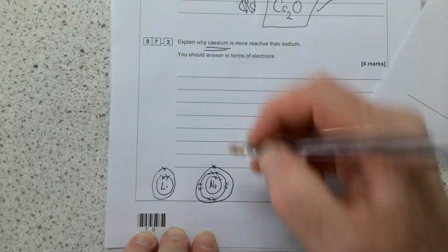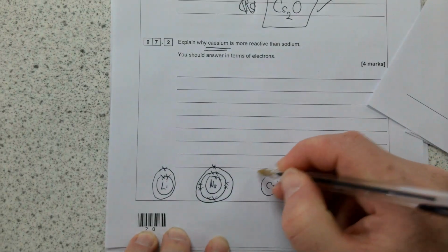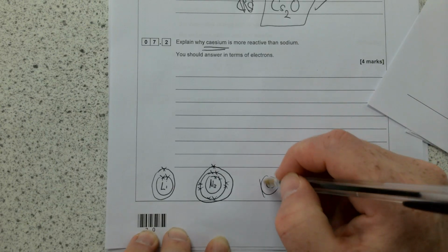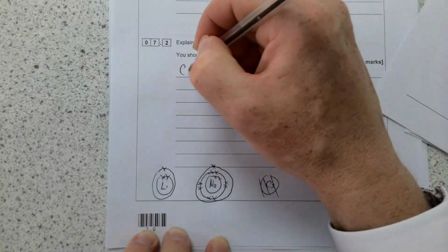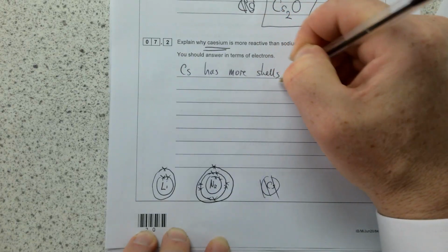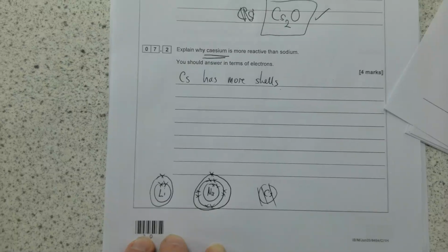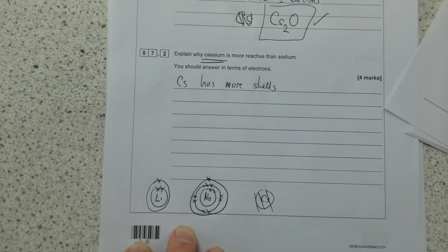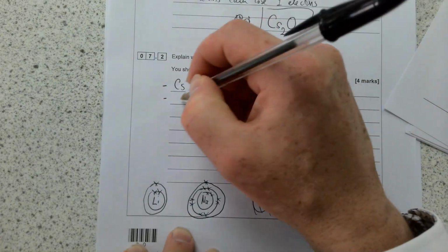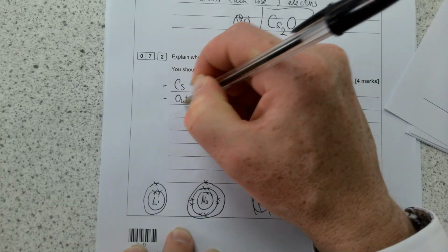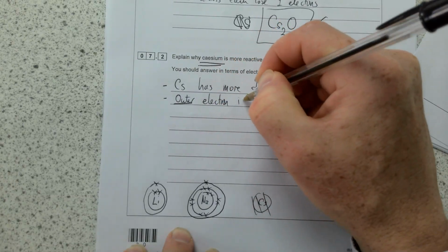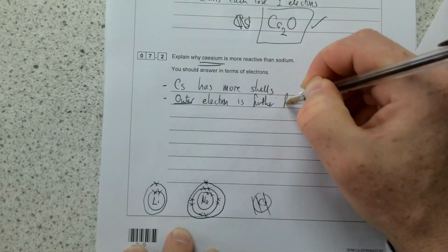So you'd say, if we're comparing cesium, I'm not going to draw this because it's got loads of shells. It's got 1, 2, 3, 4, 5, 6 shells, so I won't be able to draw it. But all you've got to say is that cesium has more shells. So you're just stating what you can see in the periodic table. You don't even have to explain it that well. You might call them energy levels, but probably shells is what you've been taught. And that means for a second mark, it's really important you refer to the outer electron, the one that's lost. The outer electron is further from the nucleus.